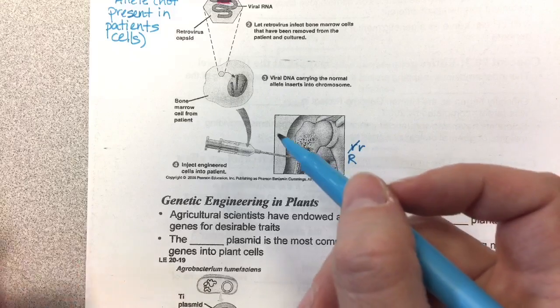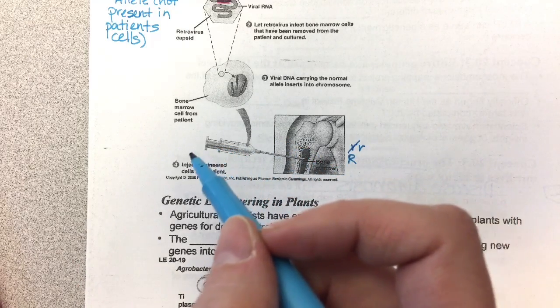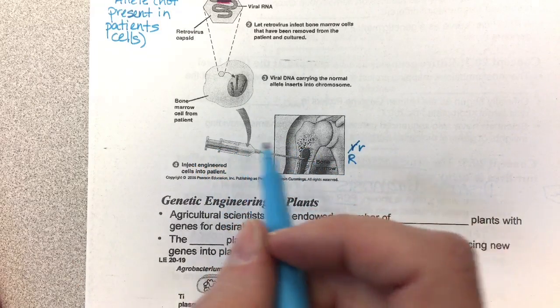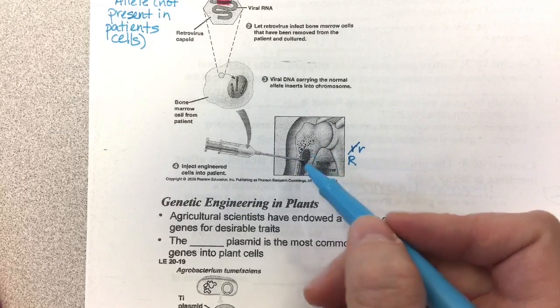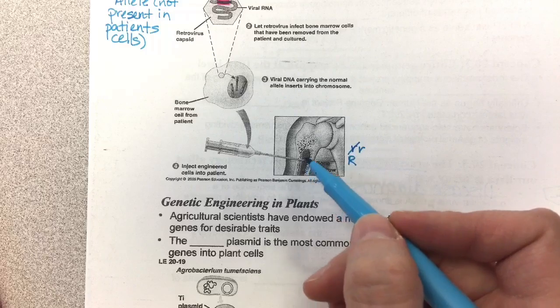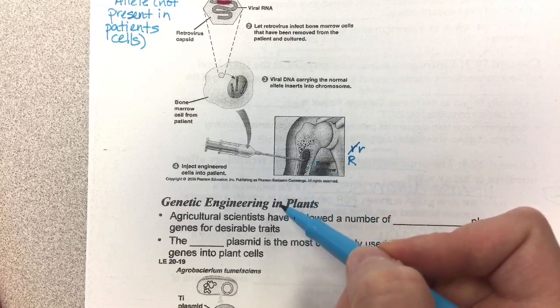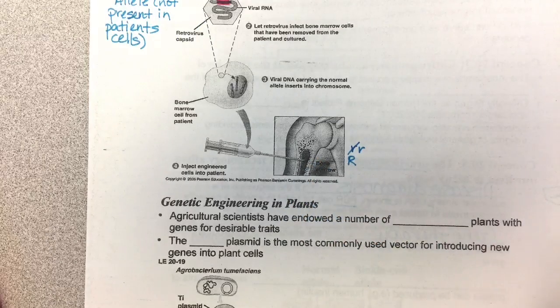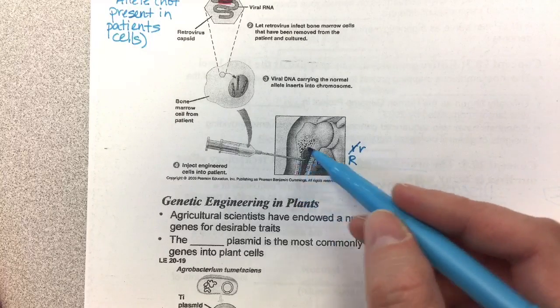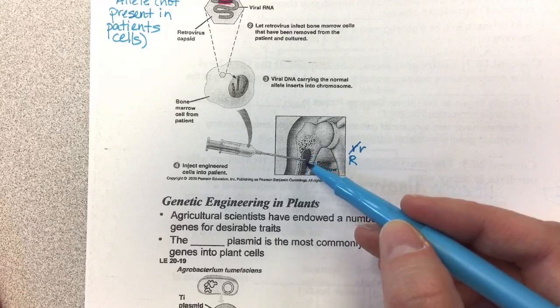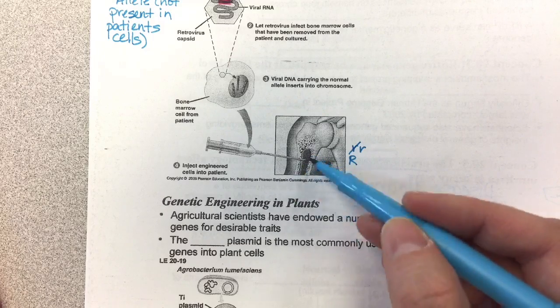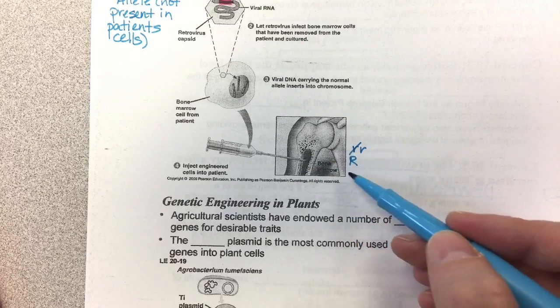There's a disease called severe combined immunodeficiency disorder, and these people have issues with making white blood cells. They have a disorder that affects their immune system, and the white blood cells are part of their immune system. So the idea is to fix the stem cells in the bone marrow so that when they make white blood cells, they will have the right gene.